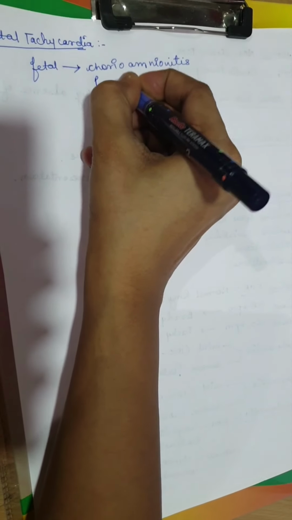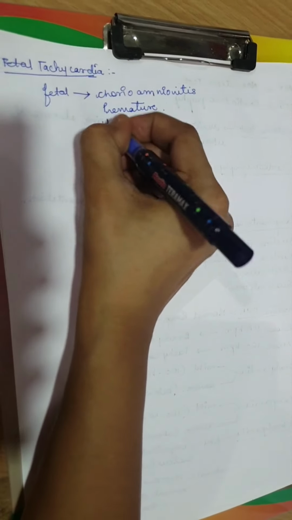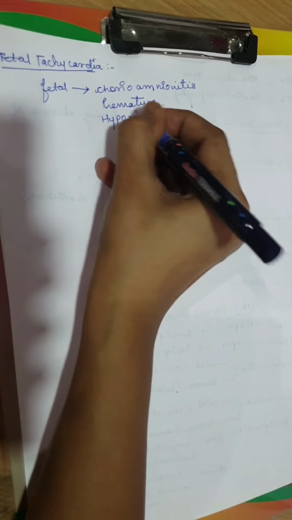If the baby is premature, there is no stability in the autonomic nervous system of the fetus, and this might also lead to a difference in the fetal heart rate. The main reason is if the fetus is in a hypoxic condition.